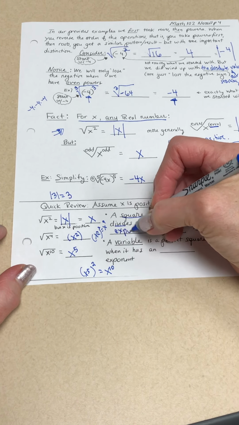Okay, now here's another handy little fact. Cube root of x squared. Can I simplify that? Well, 2 is not a multiple of 3, so this is not a perfect cube. But also, the exponent is smaller than the index.